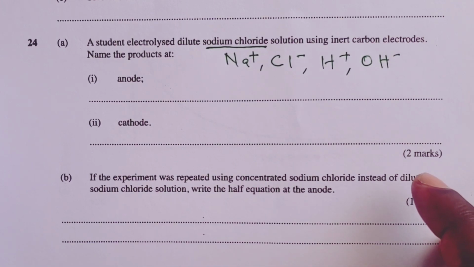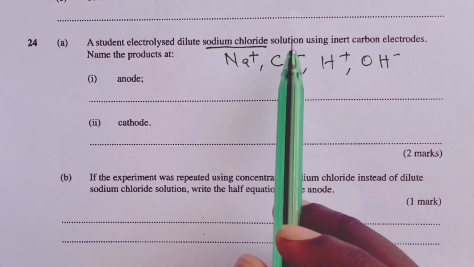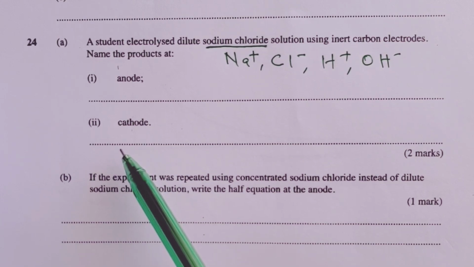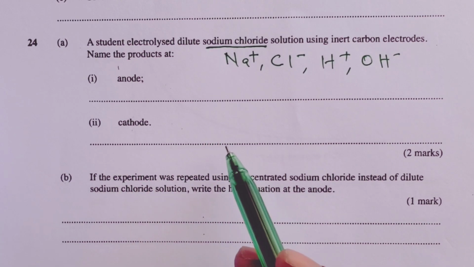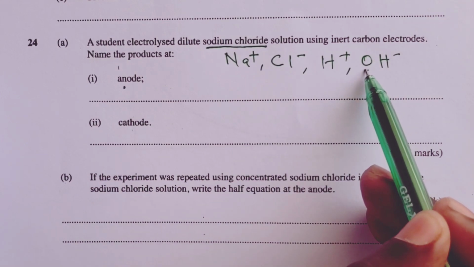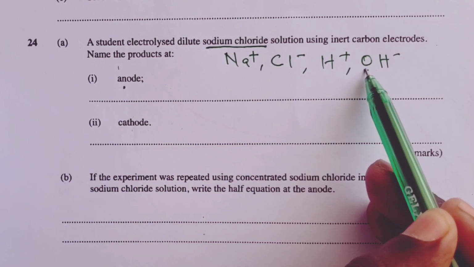Now, to determine which ions are going to be discharged at the anode and cathode, we usually take our candidates through 3 factors. One of them being position of ion in the electrochemical series, where we normally say that at anode, it is always the hydroxyl ions that are usually discharged. That is when we look at that factor alone.